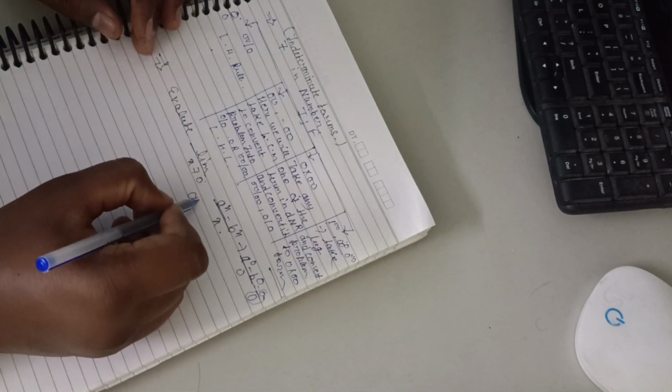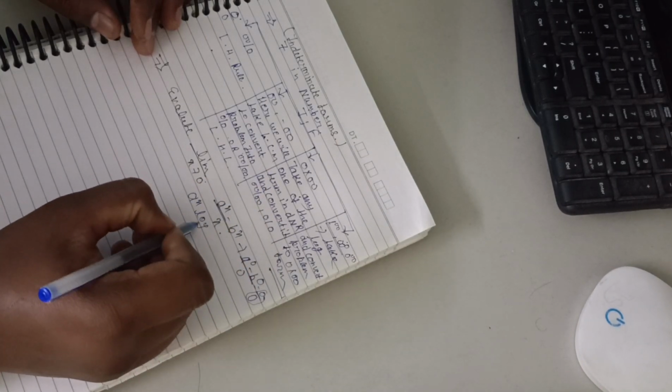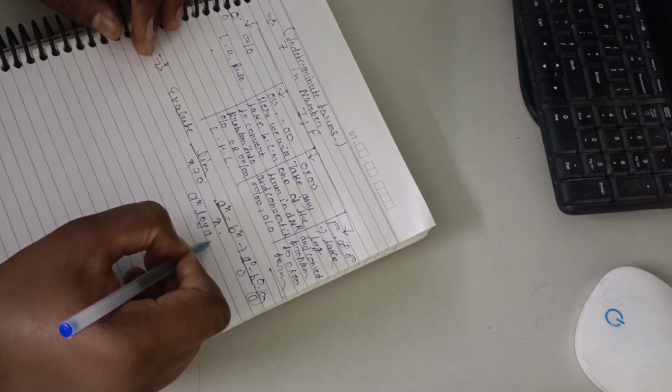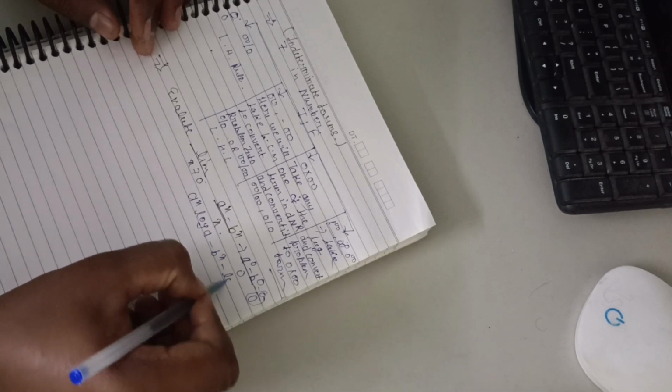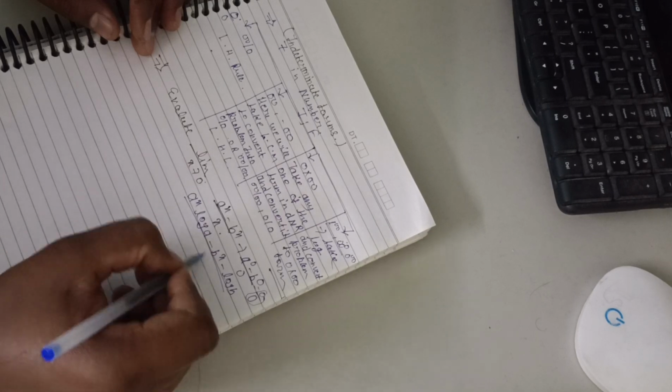So here will be a to the power x log of a minus b to the power x log of b upon 1.